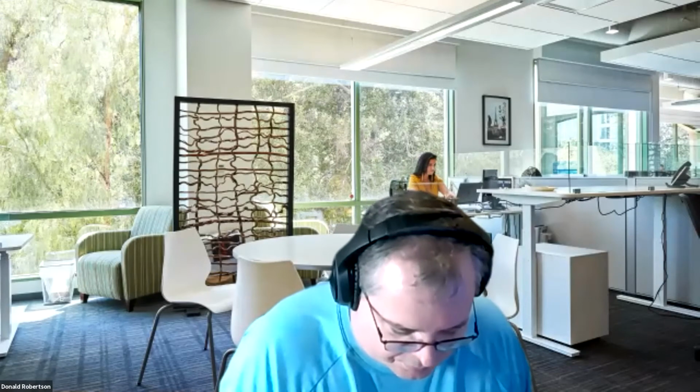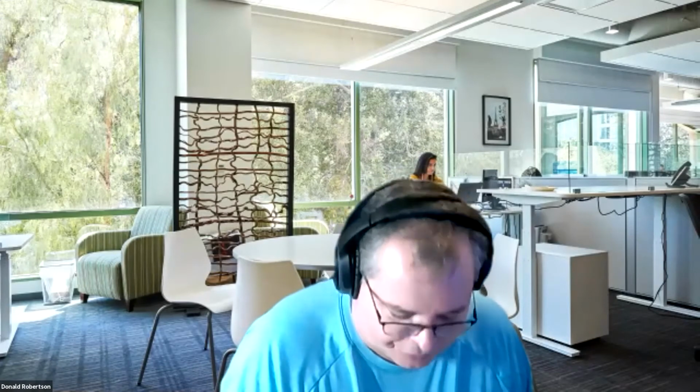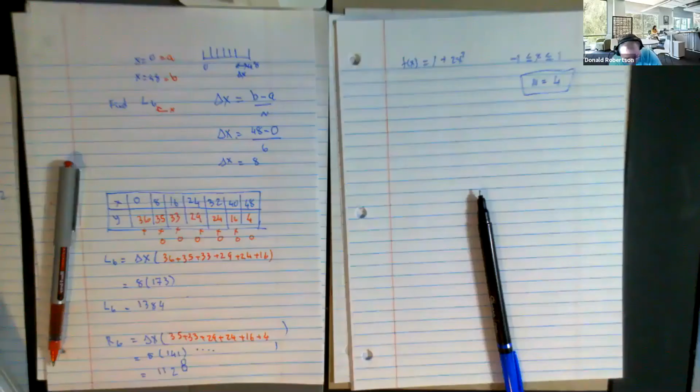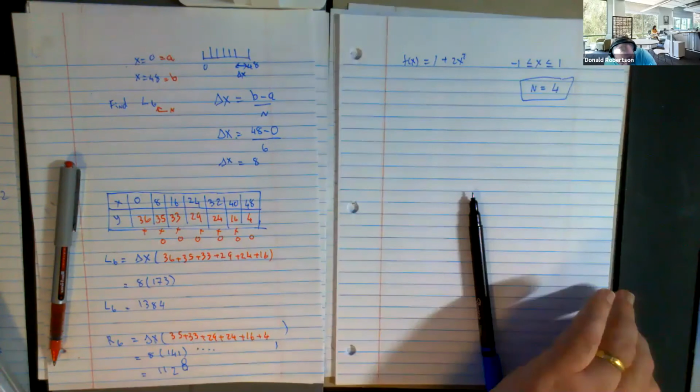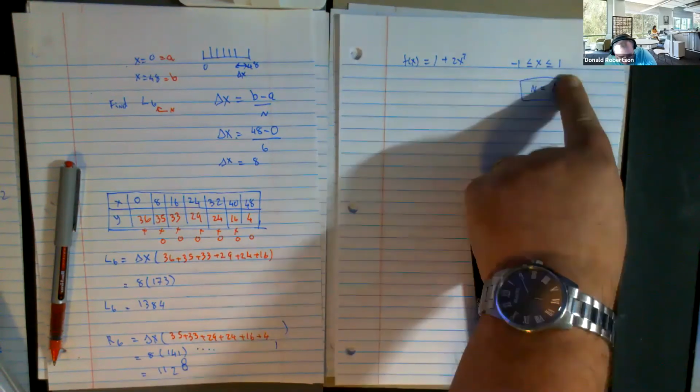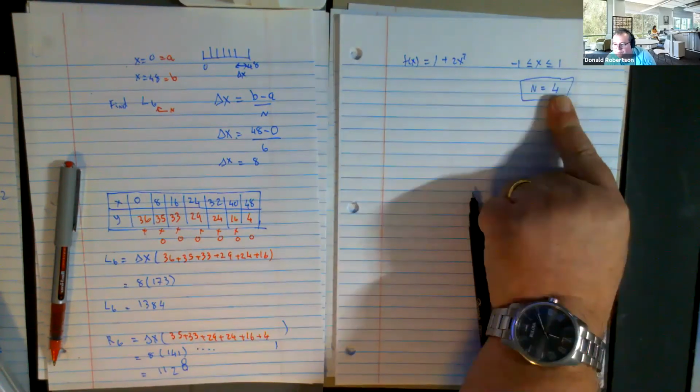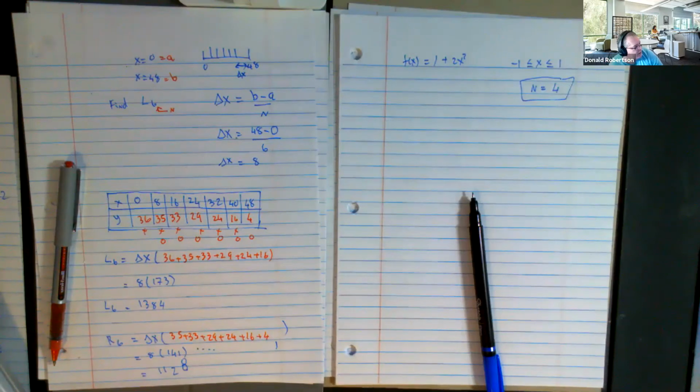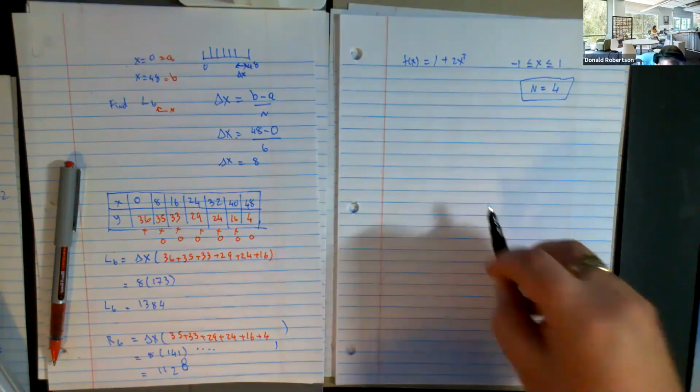So we are going to take a function, in this case 1 plus 2x squared. That's my version of the question. We're going to use it from -1 to 1, and we're going to do 4 strips. And we are going to get an estimate for the answer, and it's going to be an upper and a lower estimate kind of thing, right? So here it goes.